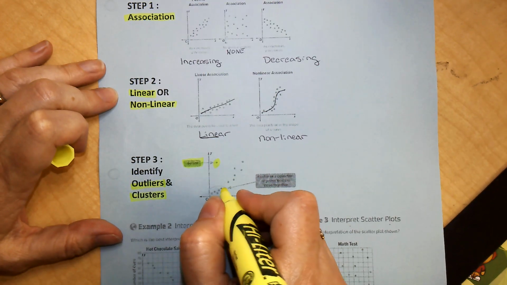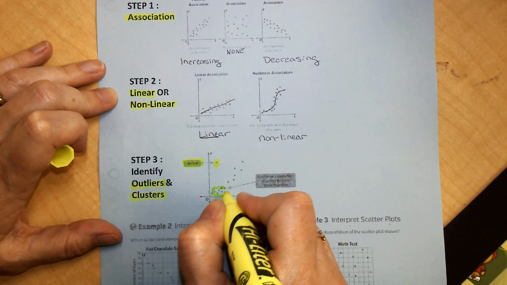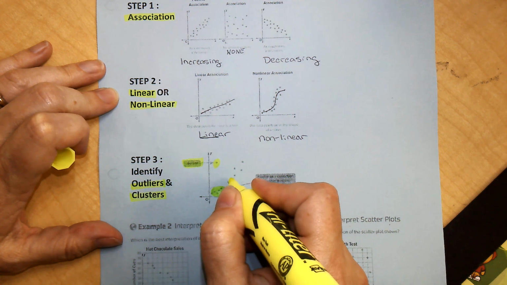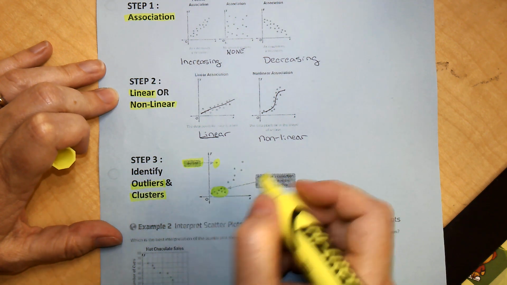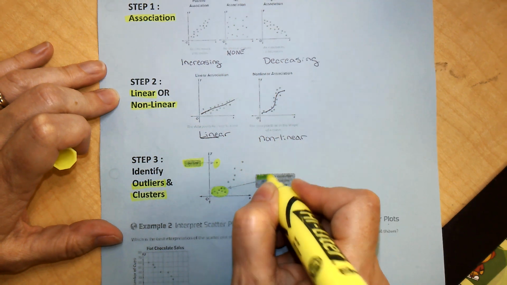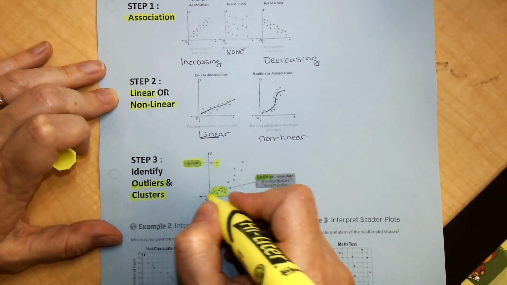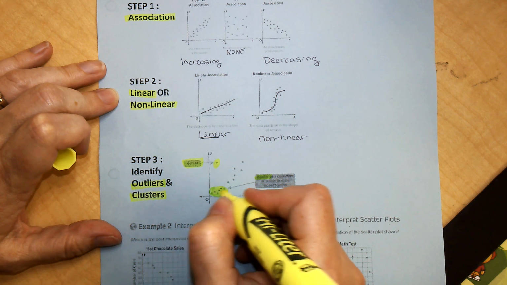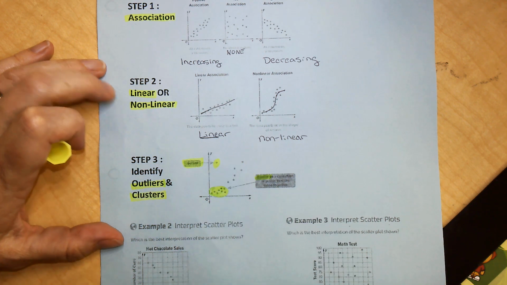And then we have this little cluster here that's a little more saturated with dots than the rest of your data. So this is what's called a cluster, okay? So you have a cluster of data here, and that's just where you have more dots compared to the rest of your data.